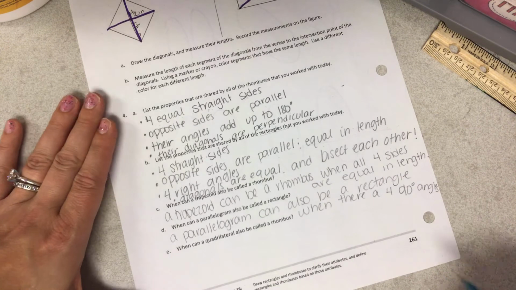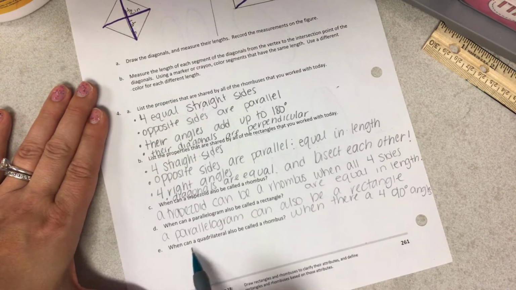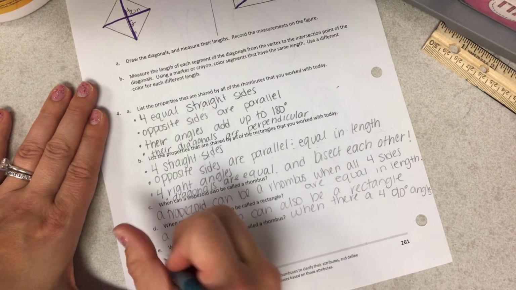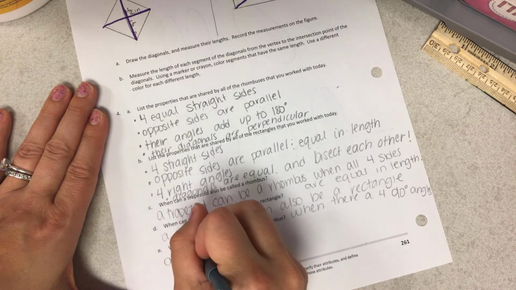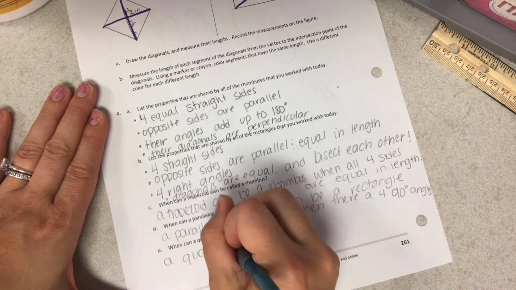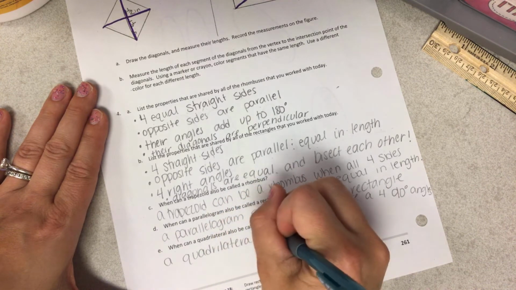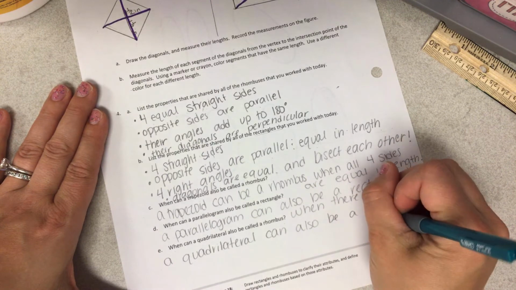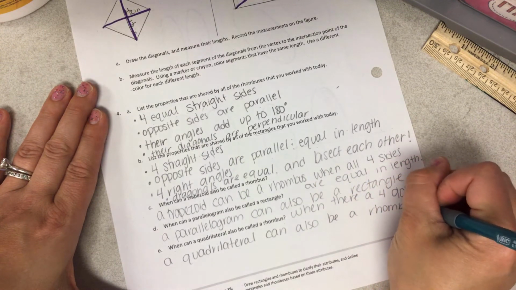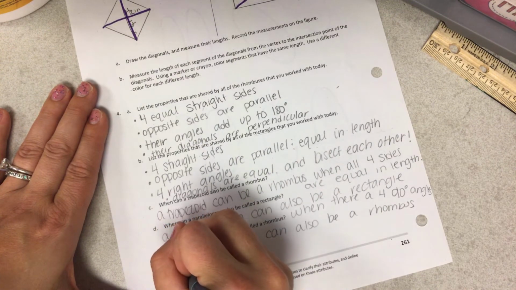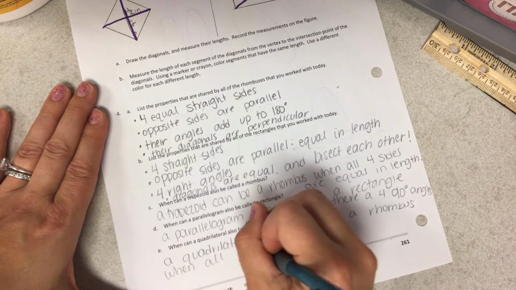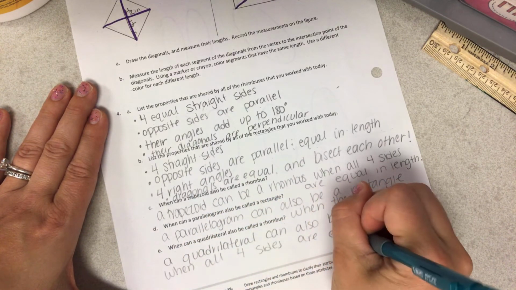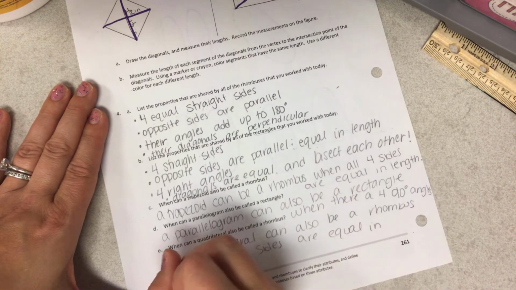Okay. Then the next one is, when can a quadrilateral also be called a rhombus? So a quadrilateral can also be a rhombus when all 4 sides are equal in length.